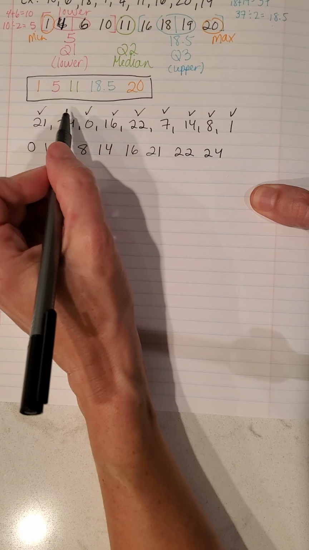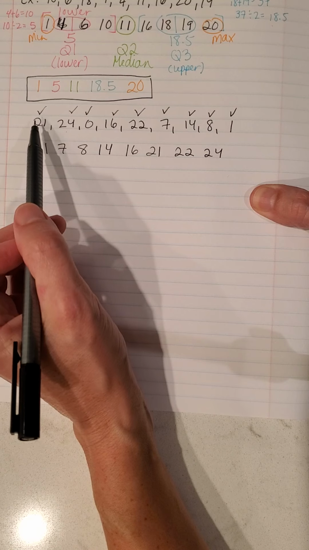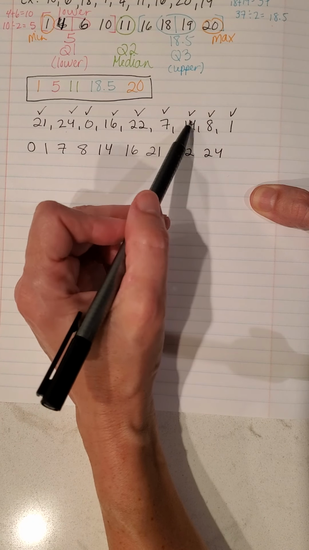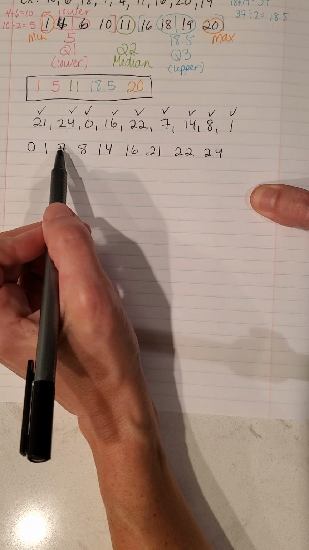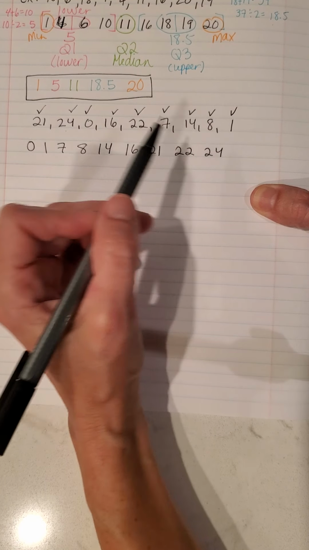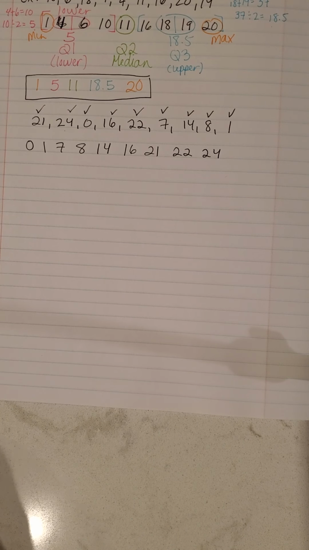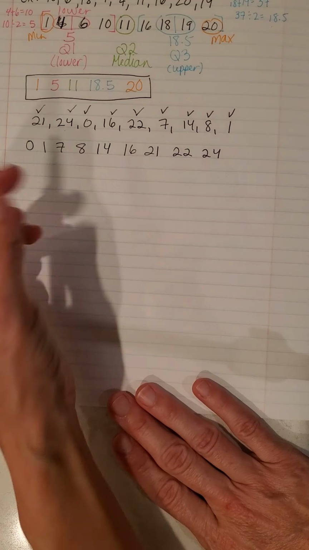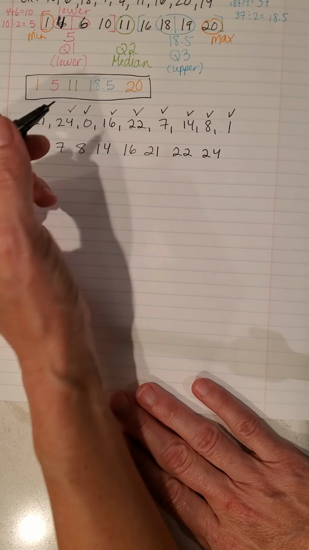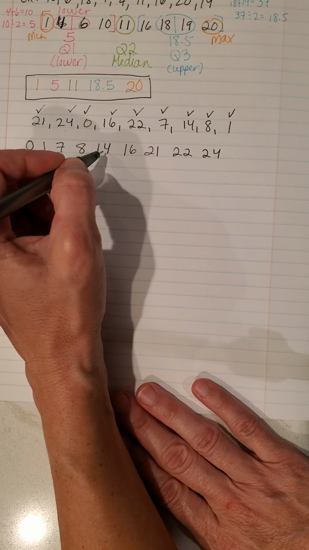And then I just count to make sure I have the right number of numbers. 1, 2, 3, 4, 5, 6, 7, 8, 9. So it's another 9. That's nice because it means that I have a middle number. If I don't have a middle number, then we have a problem.